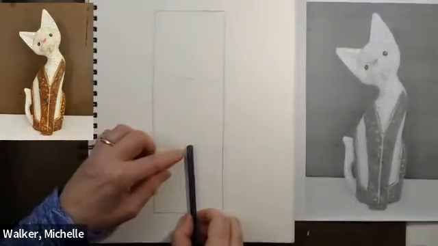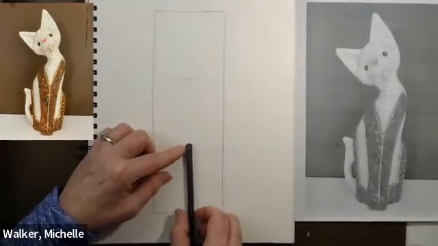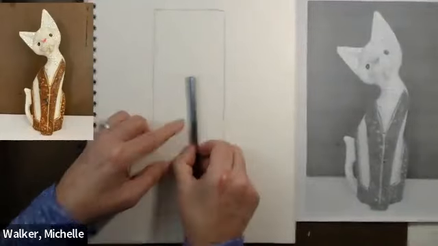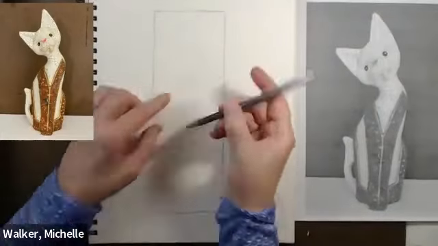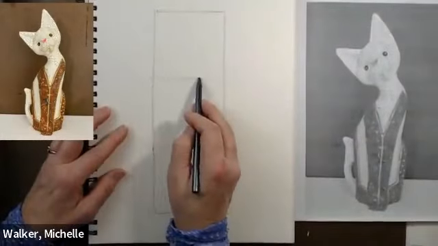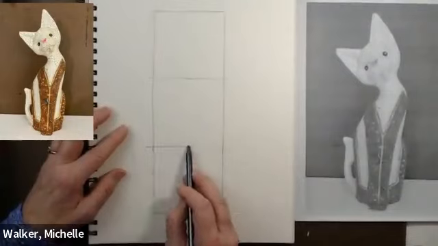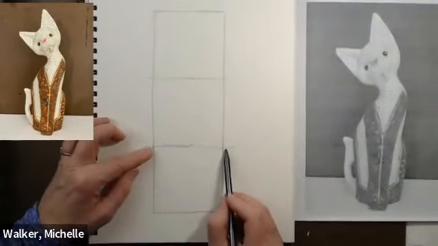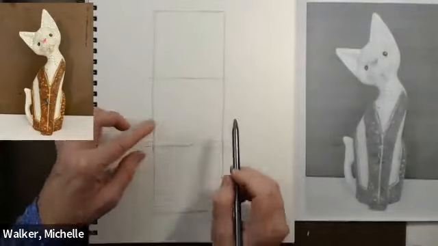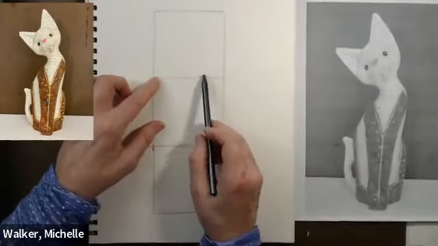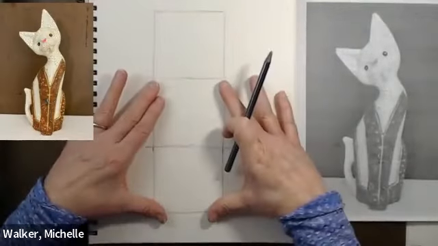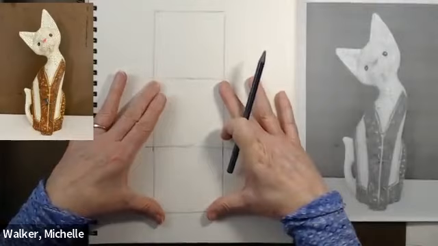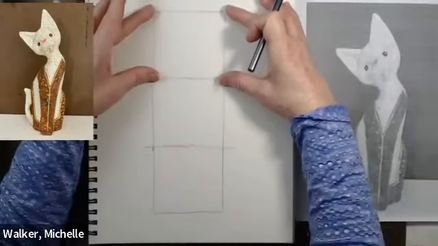So if it's a little bit too short, I adjust. 1, 2, 3. So now I have where the tail hits, right here, in the thigh. I have the top of the neck about where the head happens. So the base and the neck are here, and the head is up here.